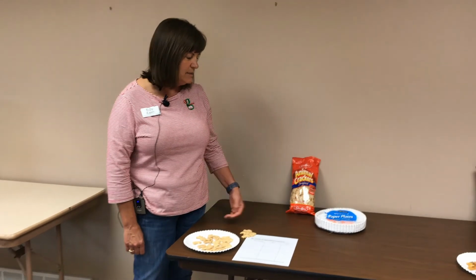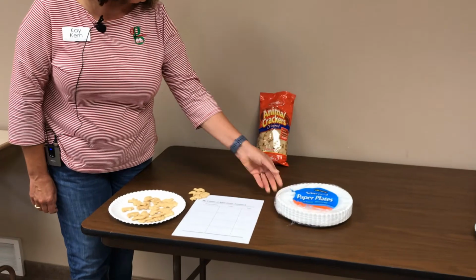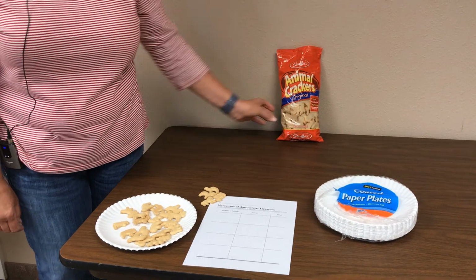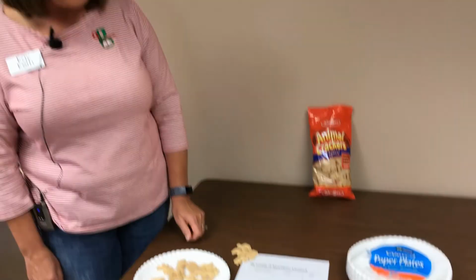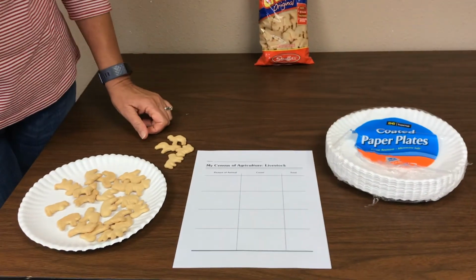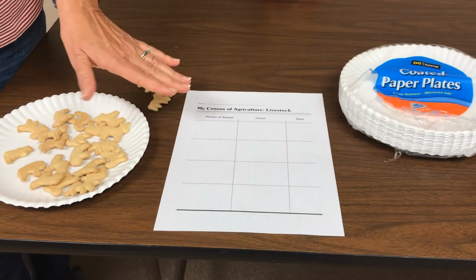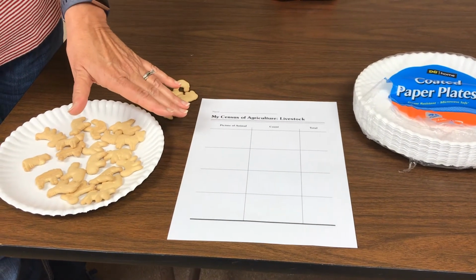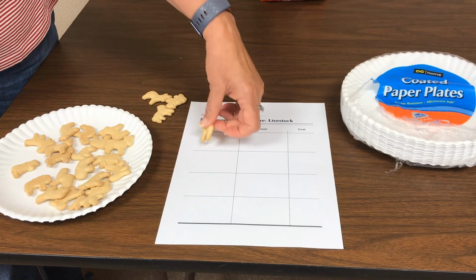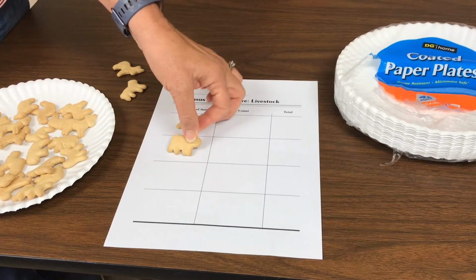The next activity is an actual census of agriculture with livestock using animal crackers. And here are the supplies that you would need. You would need a paper plate. You would need the animal crackers. I also looked online and found that you could find animal crackers that were actually farm animals. Anyway, this is the tally sheet that the students would use. You'd put them in groups of 4 to 5, and you could have them draw the picture of the animal. You could have them write the name of the animal, or you could have them set it up with the animal placed in the square.